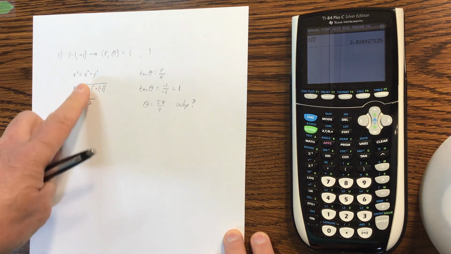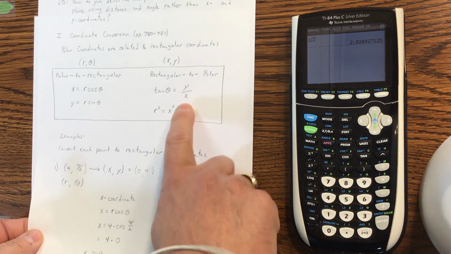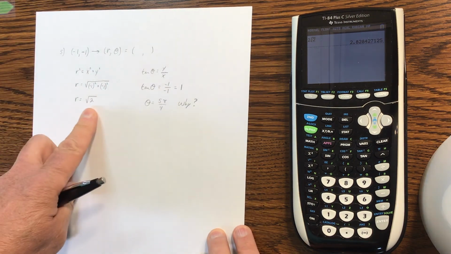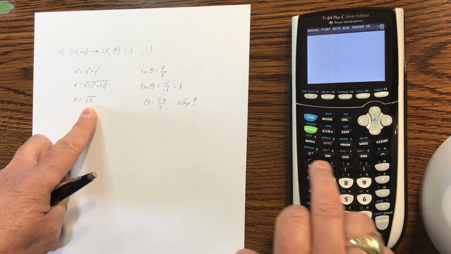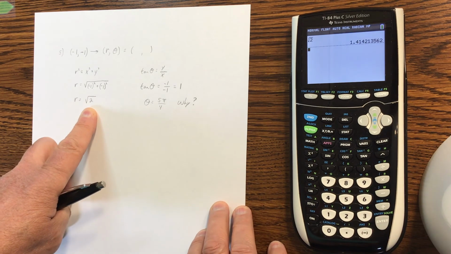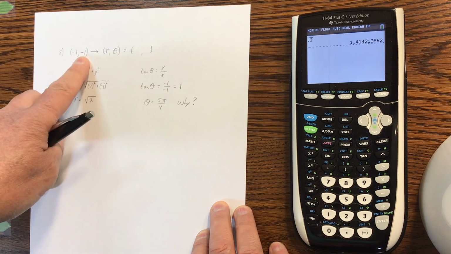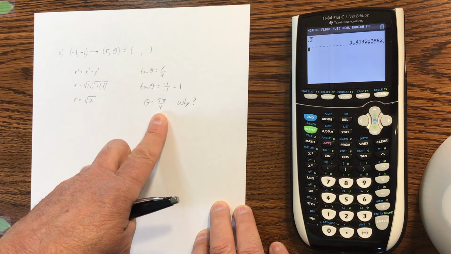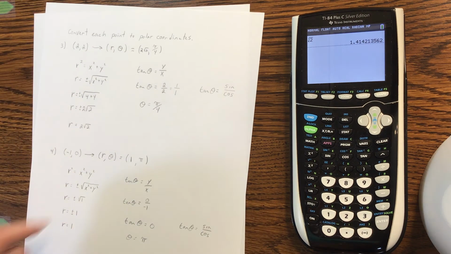So first things first, figure out what the radius is. Again, like I said before, everything gets related to this box right here. We get to use this part, then we'll use this part. So the radius is going to be the square root of 2. So I'm just setting this up. Tangent of theta is y divided by x, so it's -1 divided by -1, which gives us +1. But a moment ago, we said that the tangent of 1 over 1 was pi over 4.